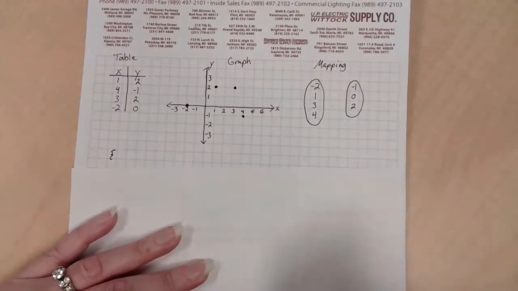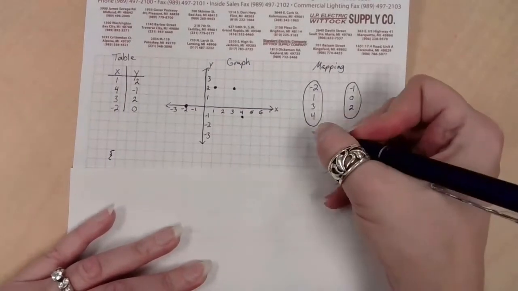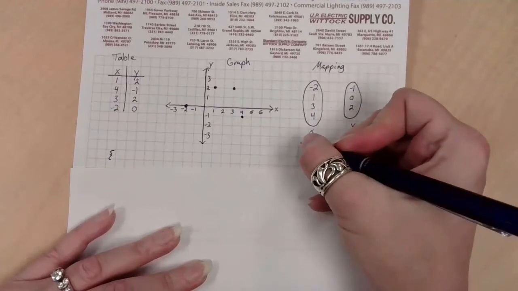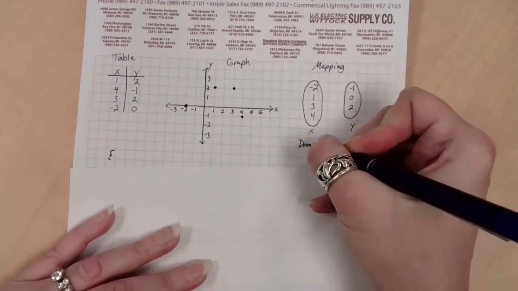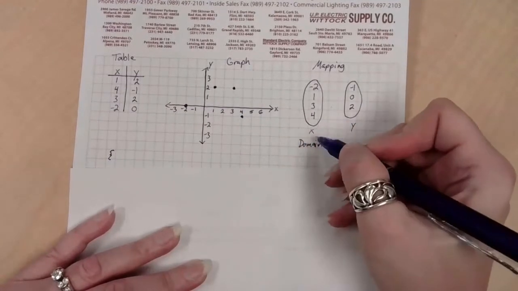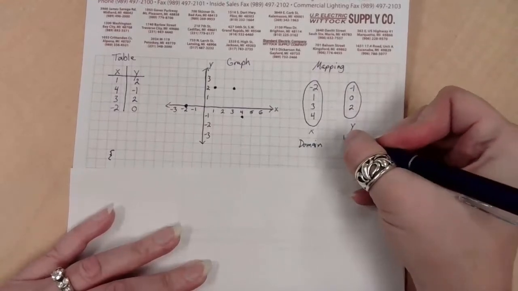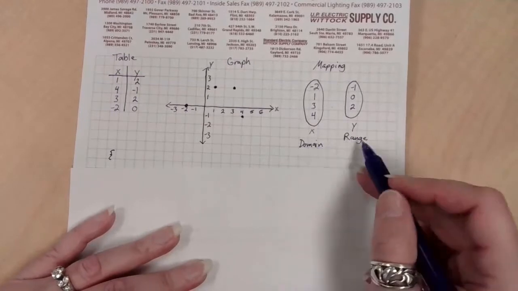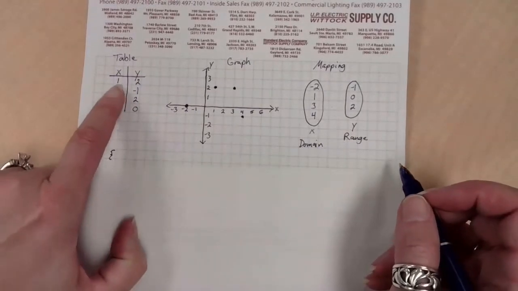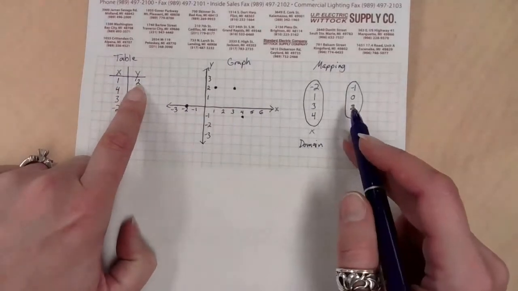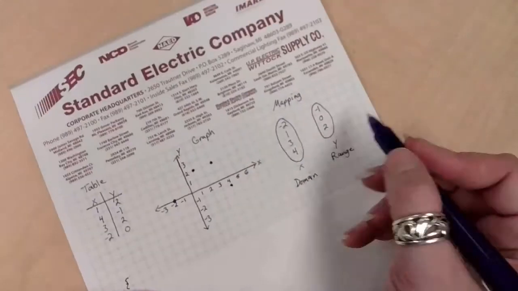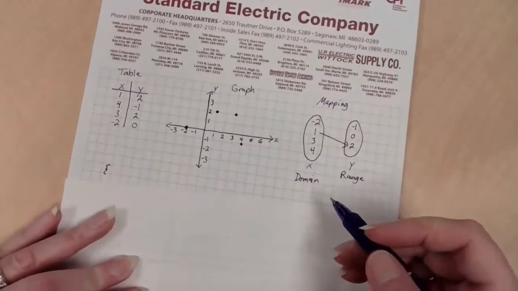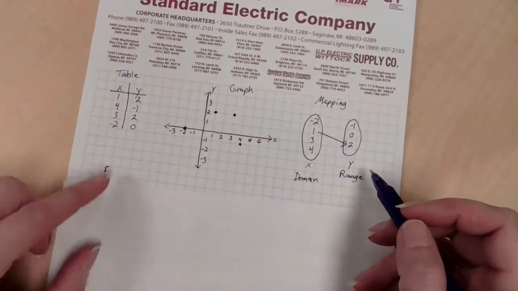So if we've got this, I'm going to say that these are my X's, and these are my Y's. I might use different words, fun and exciting words like this is my domain. So the X values are considered to be the domain, and this is my range. So you might see those words around as well, domain and range, X and Y. And this says that 1 goes with 2. So how do I show that? Here's 1, here's 2. 1 goes to 2. And I put an arrow to say 1 and 2 are paired together.